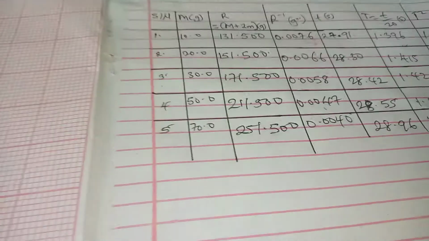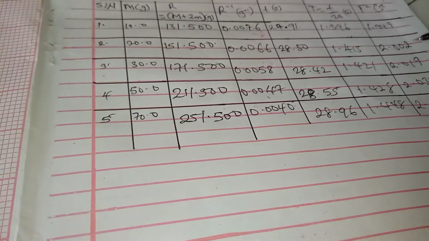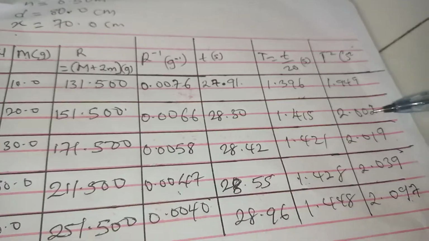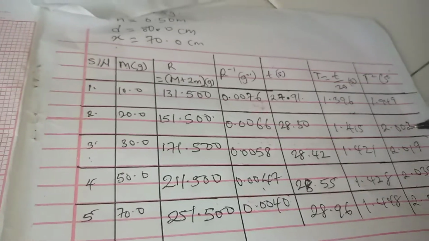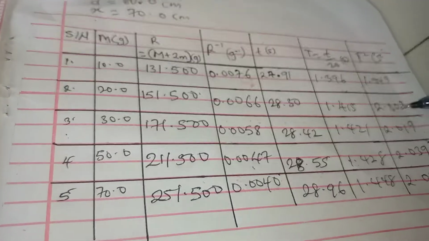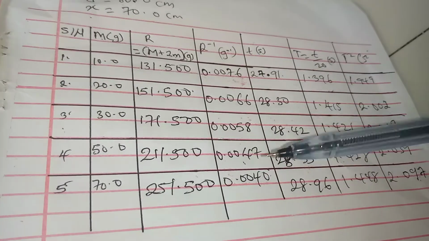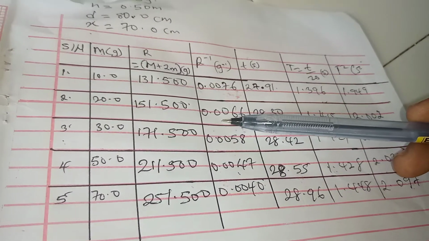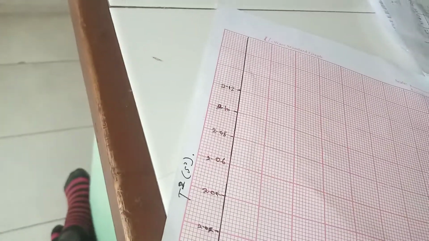So I'm going to have this. Then we go for the next one. So I have 2.002, 2.002. Then the inverse is 0.0066. So we can easily read off that.